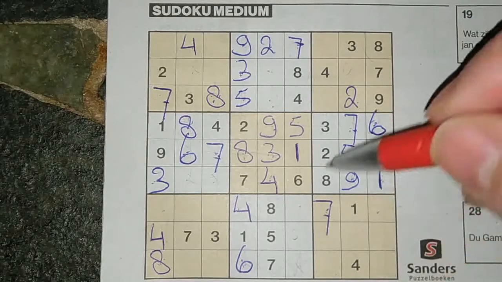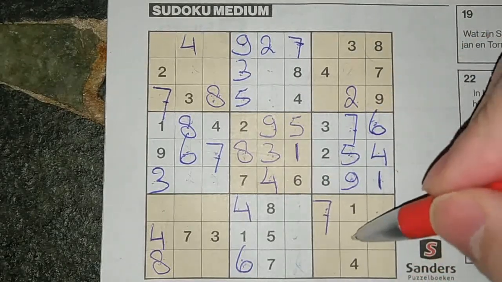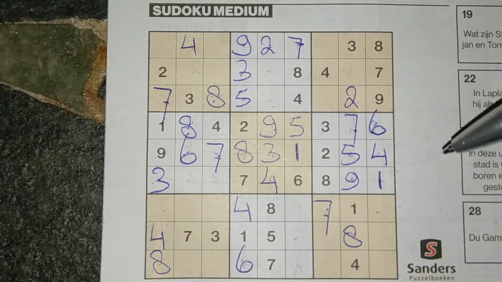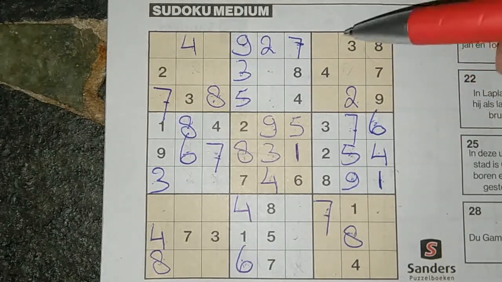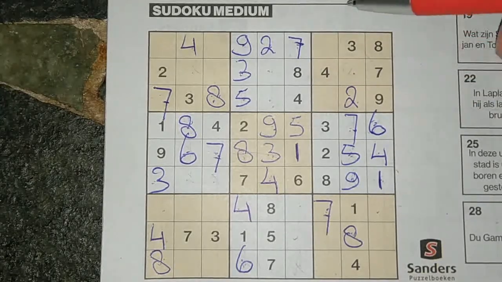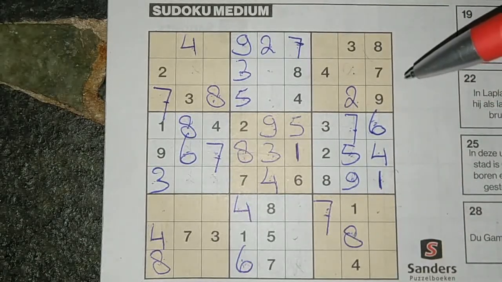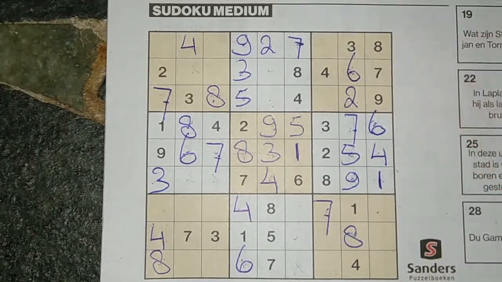8 in this column, 8 in that column. So in the column between, the only place for the 8 should be here. And all the 8s are used, I can see, yes. Then in this big, 1 box left in this column for the number 6, I believe. Yes, 6 is missing here.